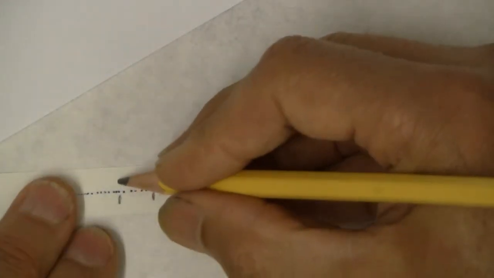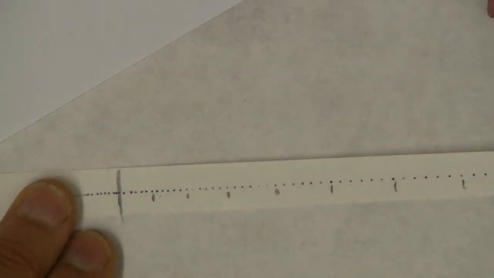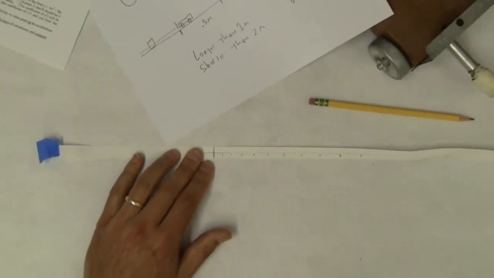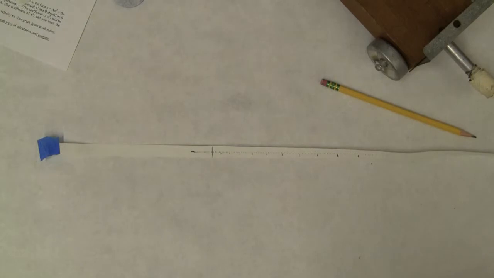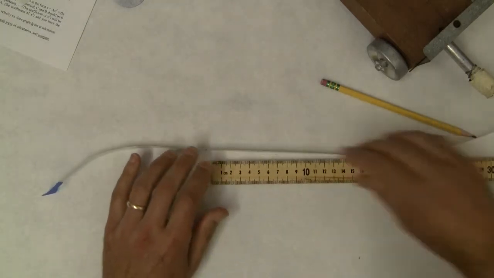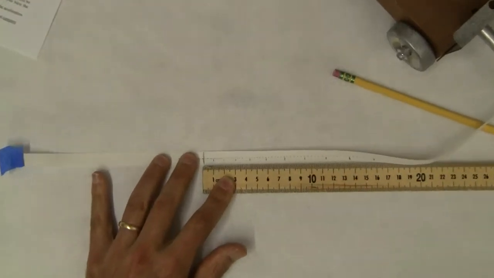I think you understand that we're going to do every 6th dot. Okay, so there are those dots. I'm going to say that that's the first dot right there. Okay, and now I'm going to measure those things. When you measure this, what you want to do, and I'll zoom back in. Okay, I'm going to tape it down here, but let me just show you this.